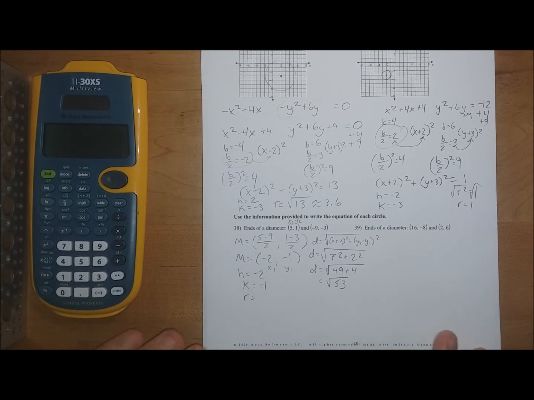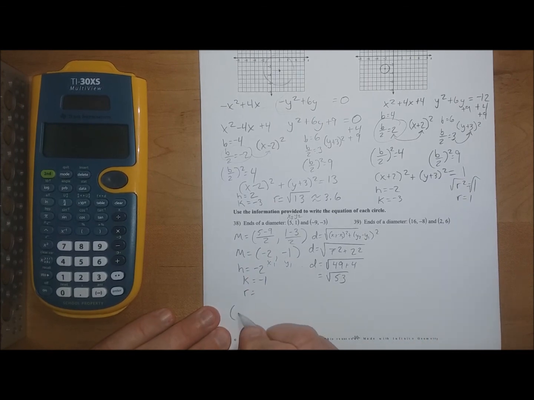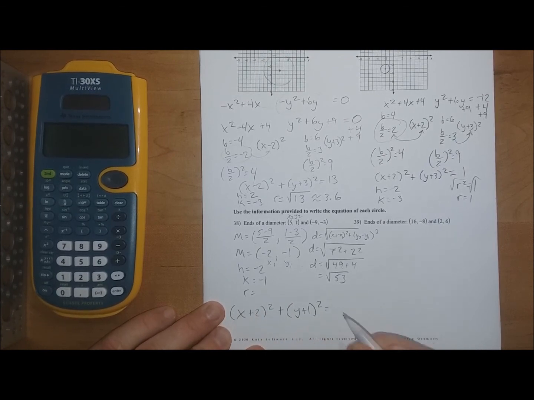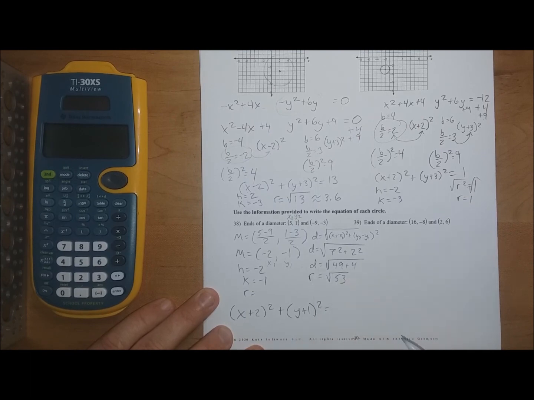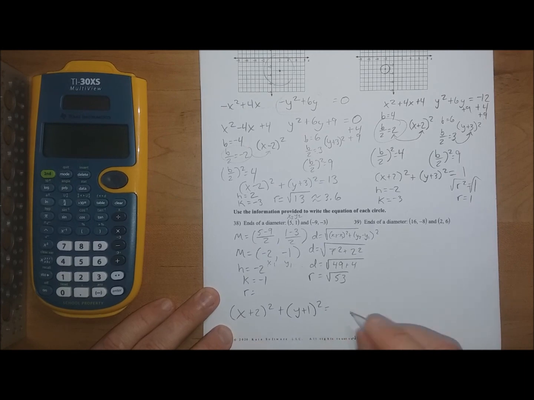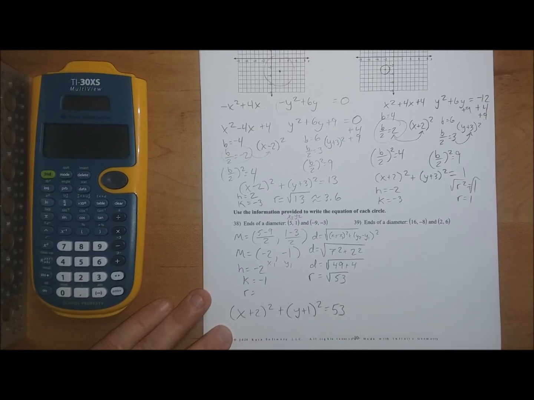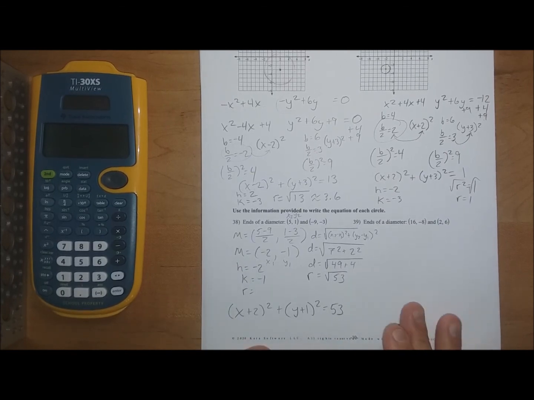So we can go ahead and write the equation now. x minus h, x minus negative 2 is x plus 2 squared, plus y minus k, y minus negative 1 is y plus 1 squared, equals r squared. If the distance from the center to the edge was the square root of 53, that is the radius, isn't it? And then r squared would be the square root of 53 squared, which would be 53. Good. All right, could we do the same thing for 39?